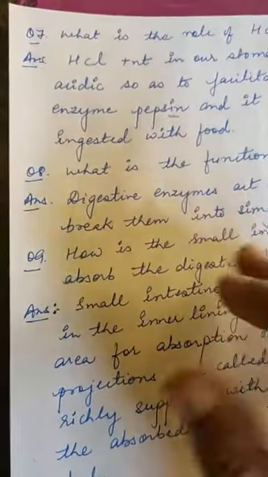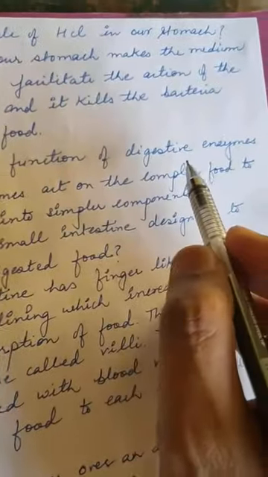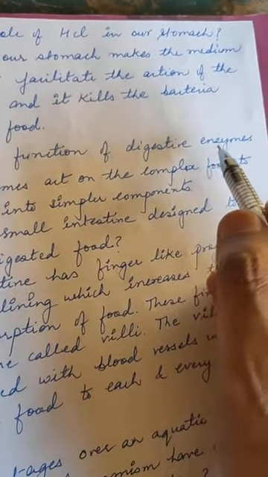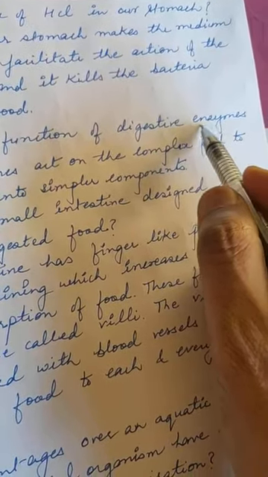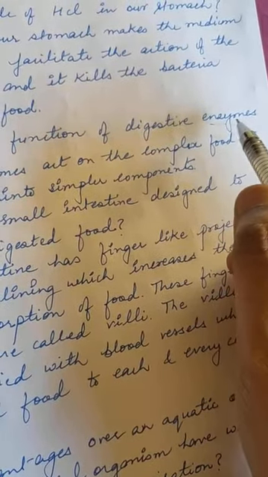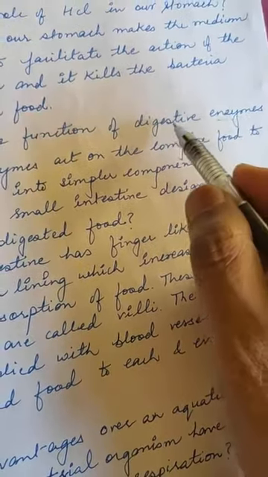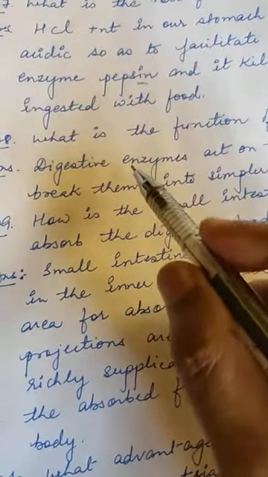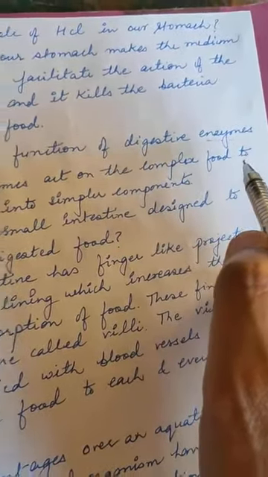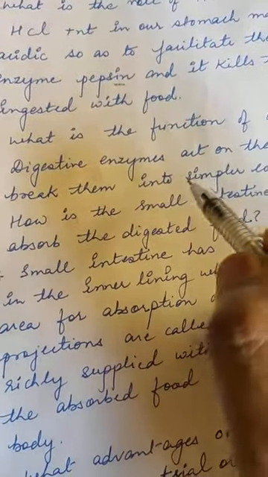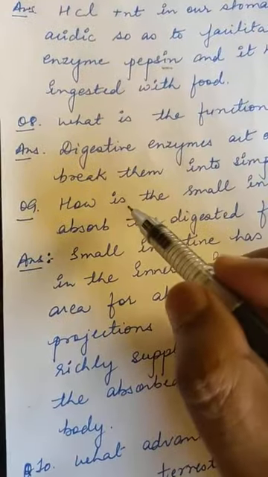Clear? Now the next question is, what is the function of digestive enzymes? Right, enzymes, I have told you several times, are those substances which help in breaking down complex substances into simpler ones. Here they are talking about digestive enzymes. So digestive enzymes act on the complex food to break them into simpler components. Clear?